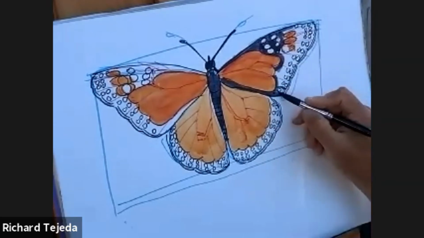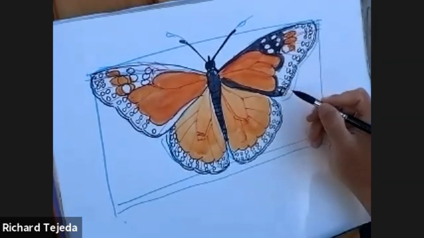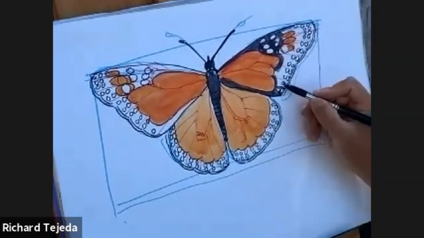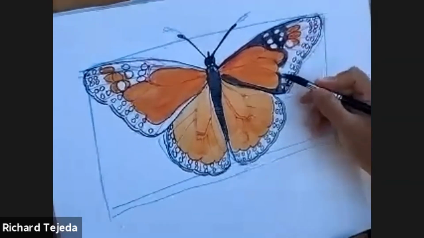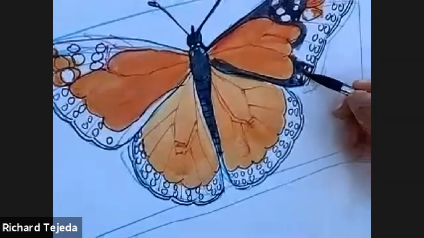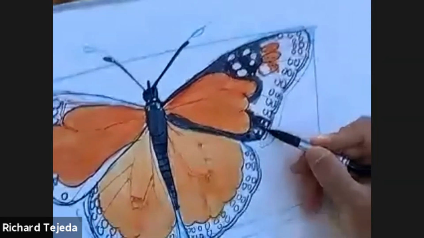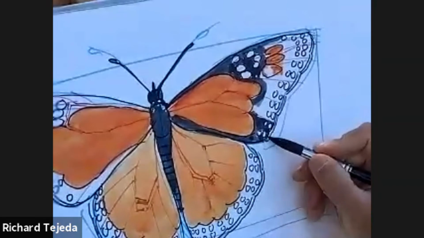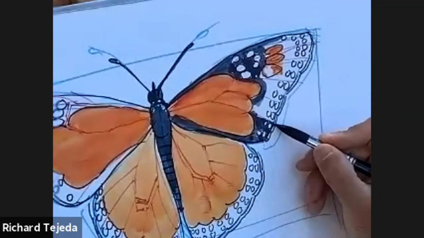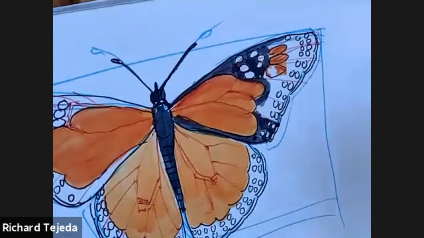Now, the marks on the outer edge of the wing here, where we have 4 marks in each cell, like that, there are actually 6 marks at the tip here. There's going to be another half mark right there, like that. Okay, so I'm going to do that with each of these.